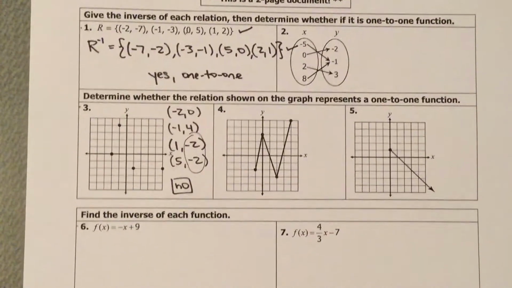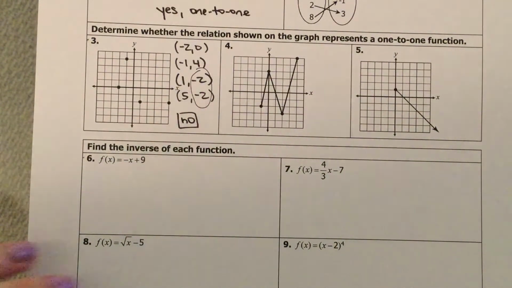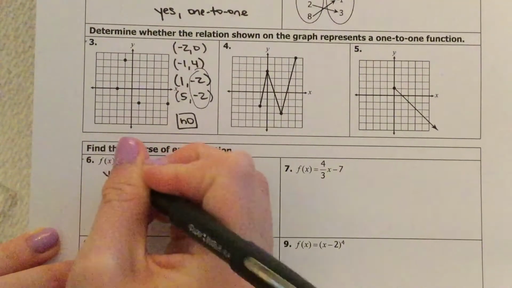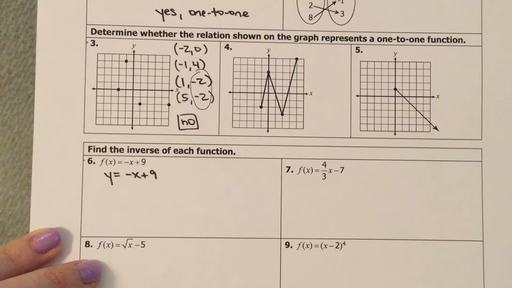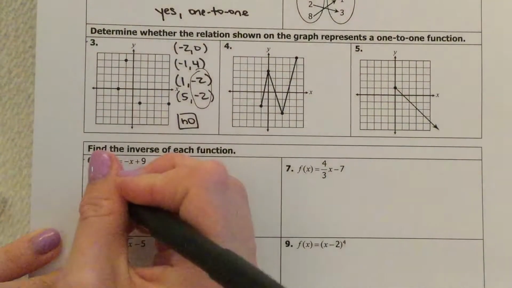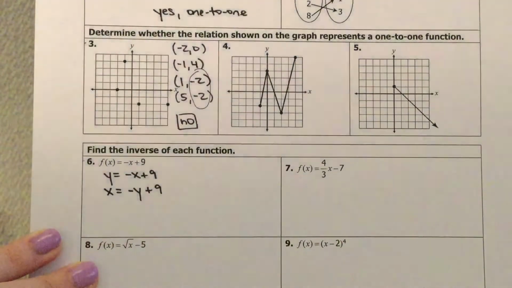All right, number 6, we're going to work on finding the inverse of each function. So there is a 4-step process that we have. Step 1 was to replace the f of x with a y. So that's a very easy step, which looks like that. Step 2, interchange x with y. So this y becomes an x. This x becomes a y.